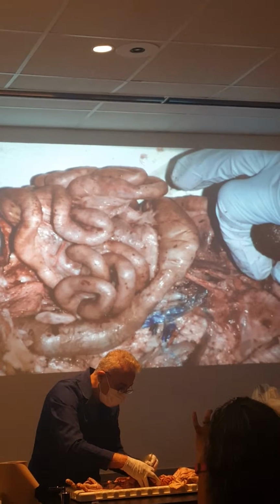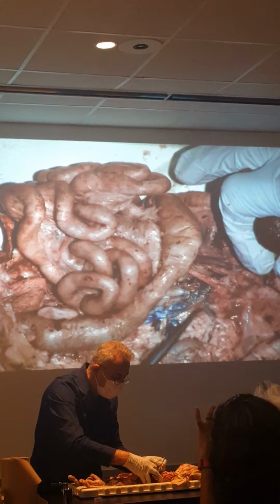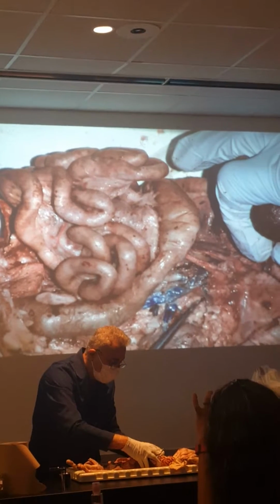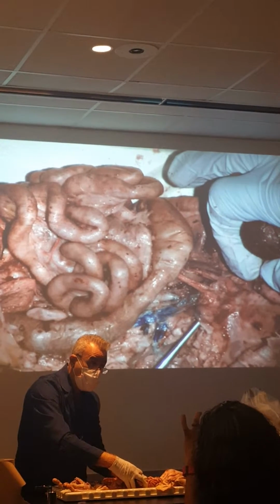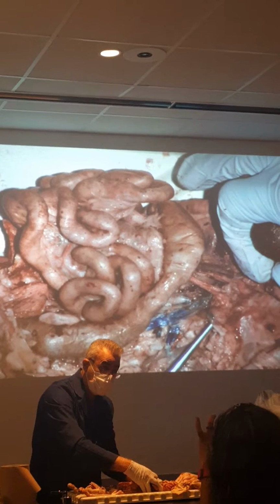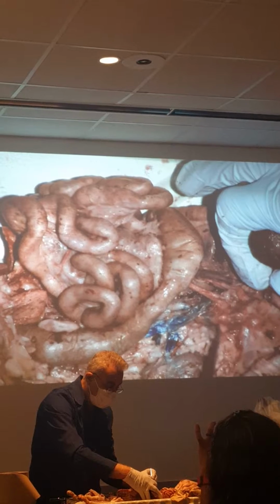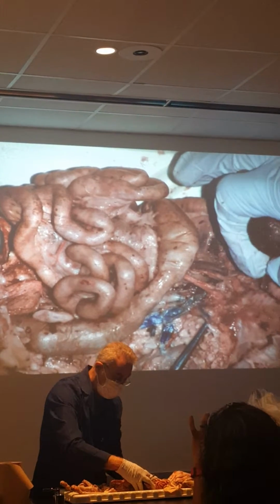Okay, so above that, see that right here? This little tiny knob-shaped structure, that's adrenal gland. The blood vessels that run over it is called adrenolumbar arteries and veins. This is the adrenal gland, adrenolumbar arteries and veins. Okay.